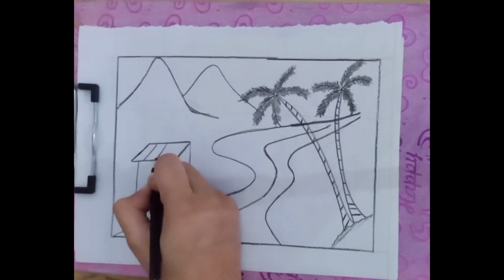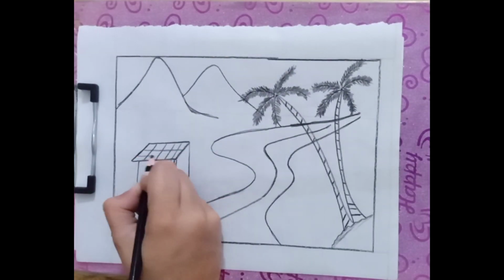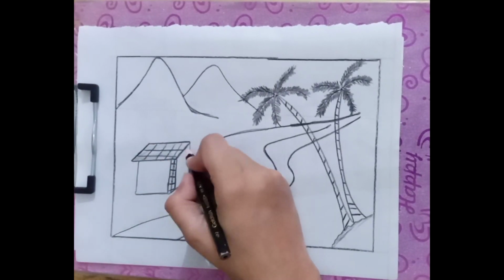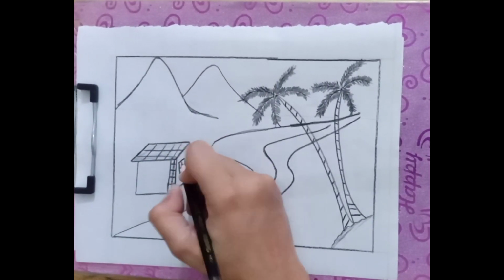Don't be afraid to make mistakes, they are all part of the learning process. Embrace imperfections and allow them to add character to your artwork.